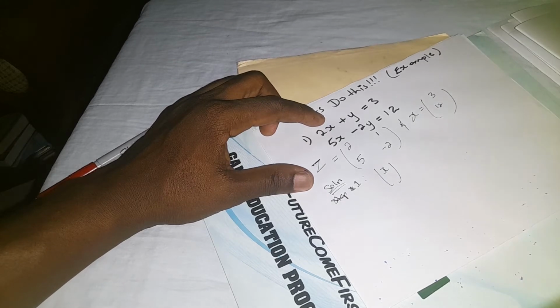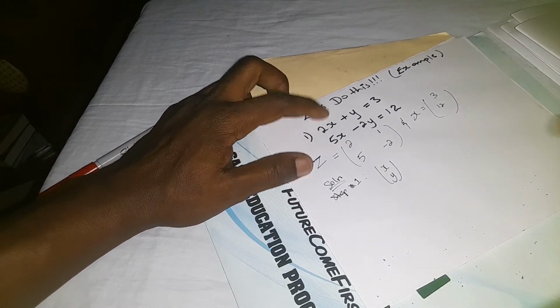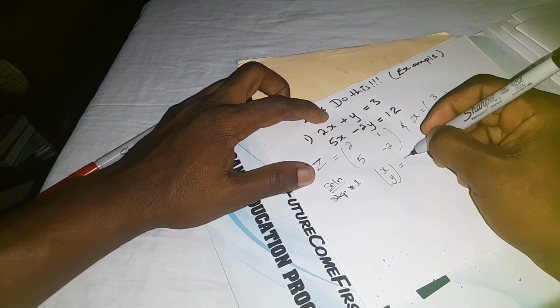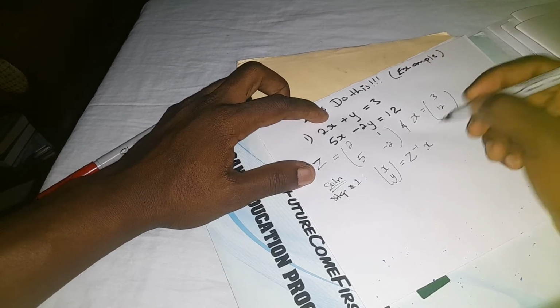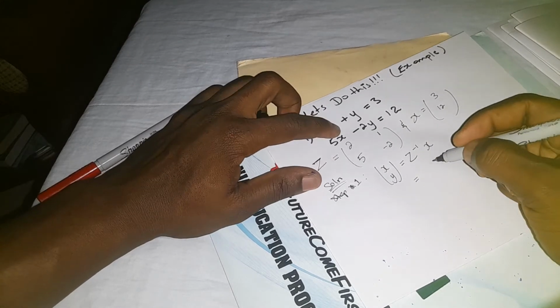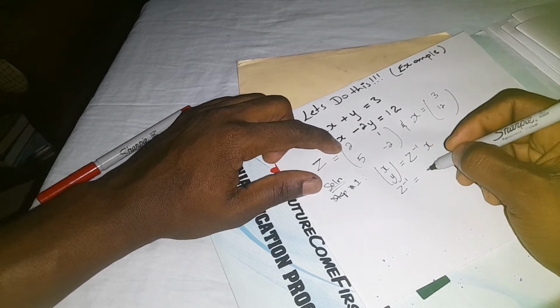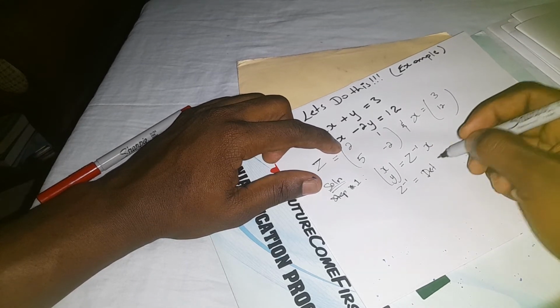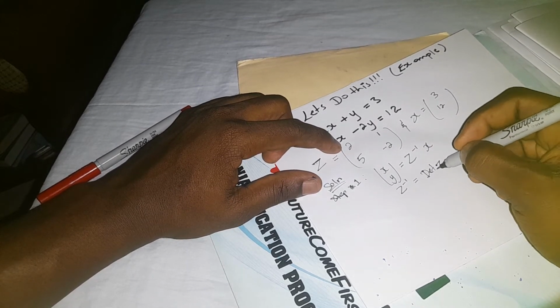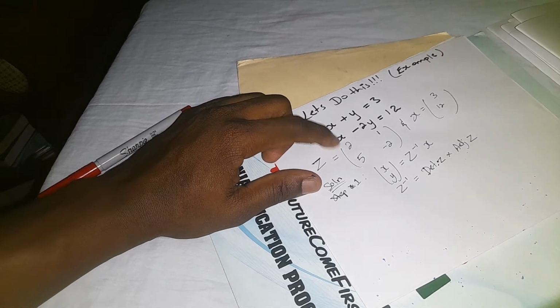What is the formula? This is what we want to find. We're interested to find this. So the formula would be Z inverse times X. The teacher from day one said to find the inverse. So we just go ahead now. In order to find Z inverse, it would be 1 over the determinant of Z times the adjoint of Z.